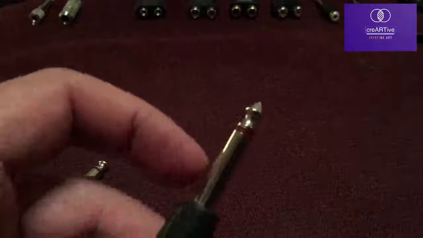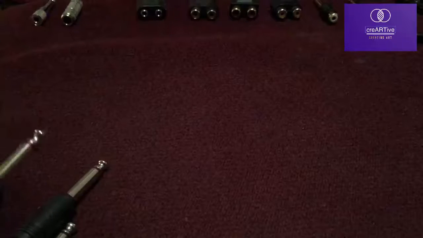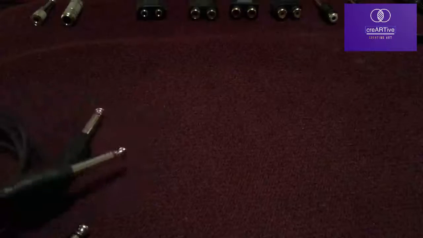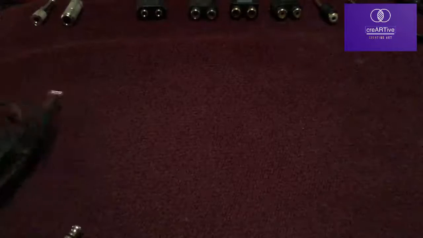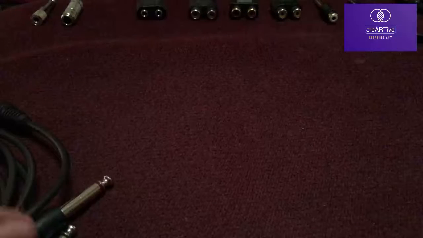Okay, unbalanced doesn't mean it's a bad signal. The only con for unbalanced is the cable should not be very long, usually not longer than 10 foot or 2 or 3 meters.